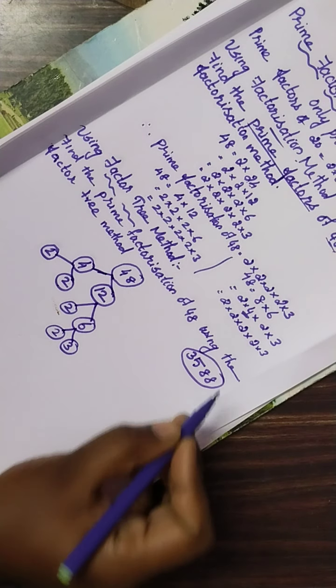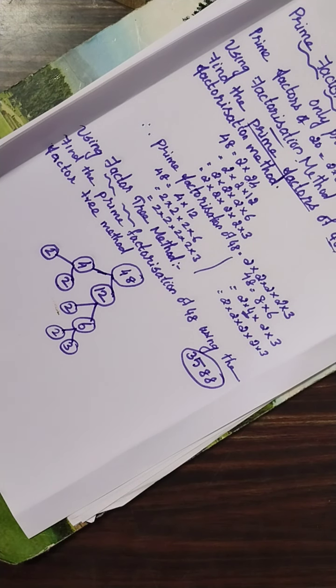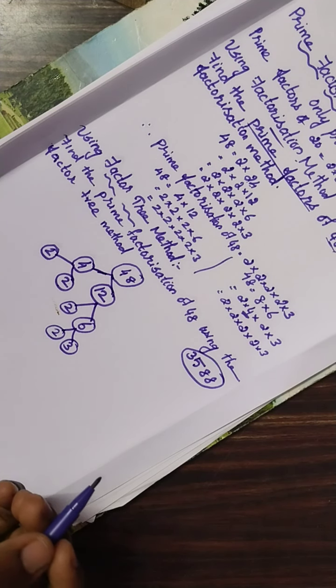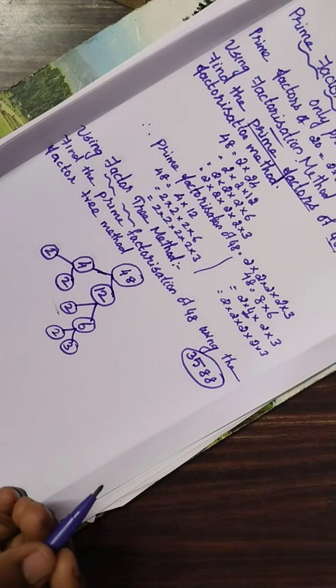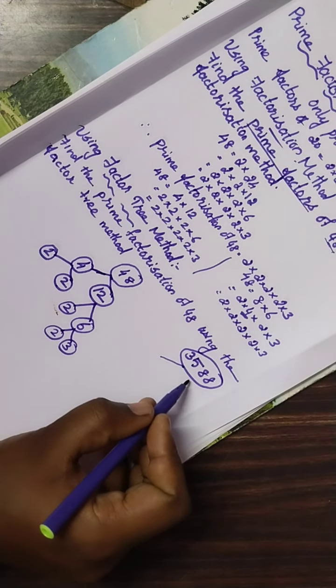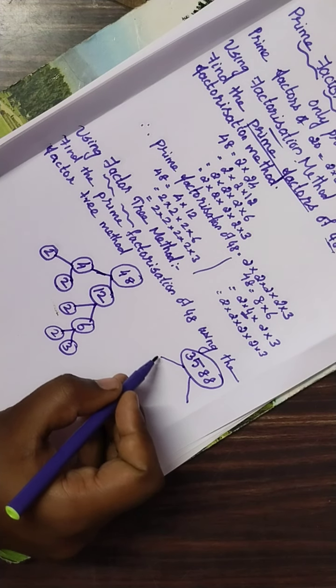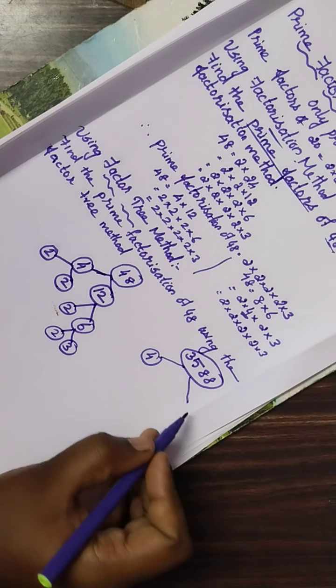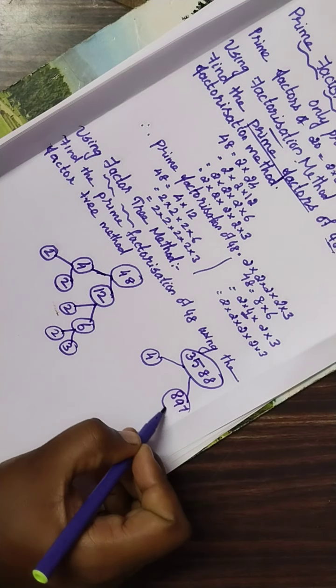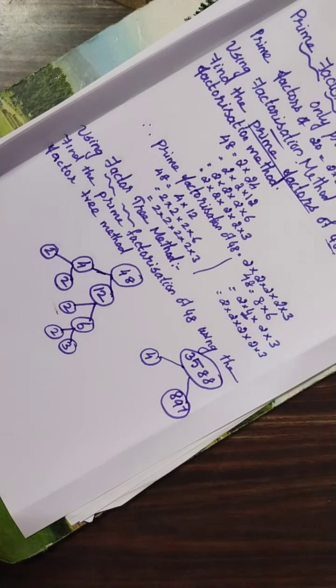Next question: 3588. How do you split this number 3588? First, split it into two factors, the product of the two factors. The first one is 4: 4 into 897 is equal to 3588.